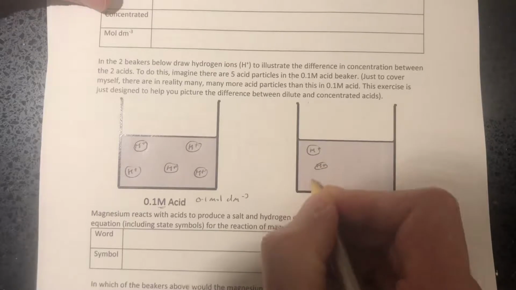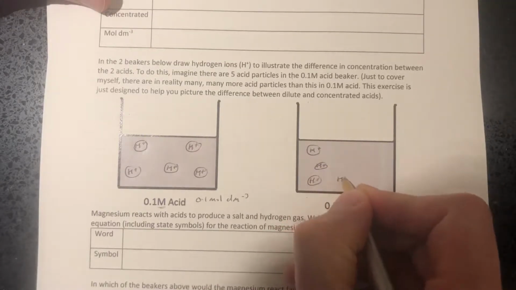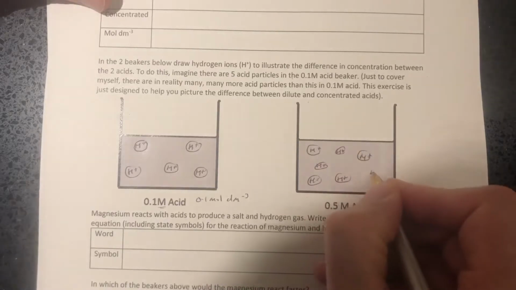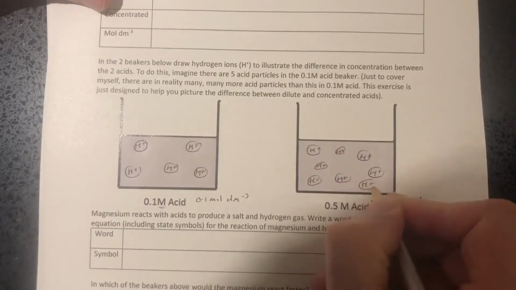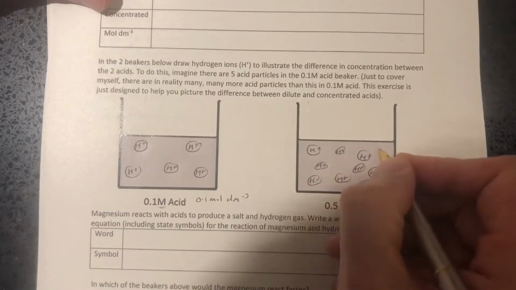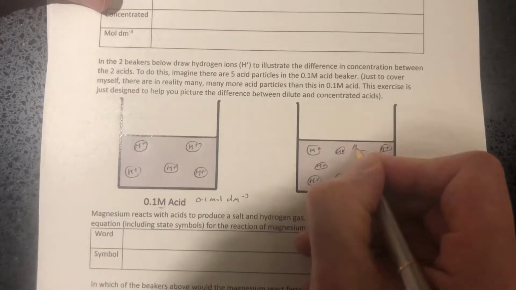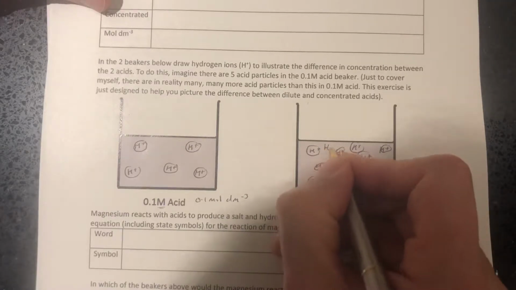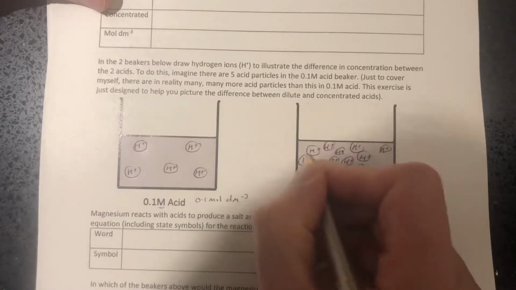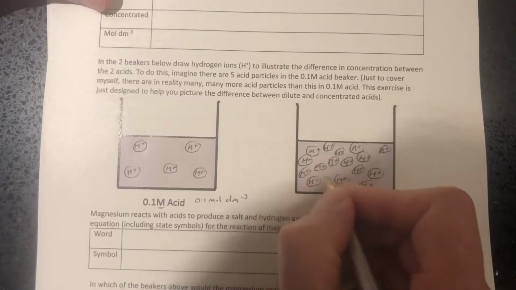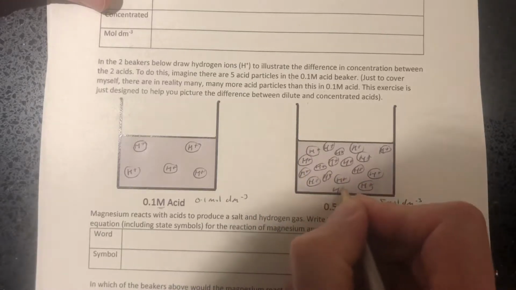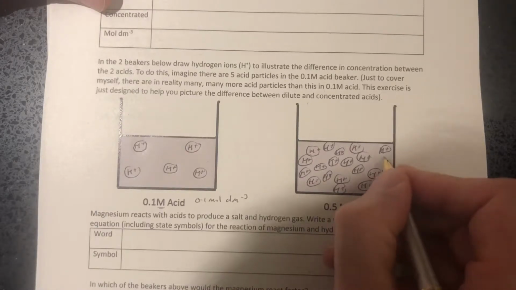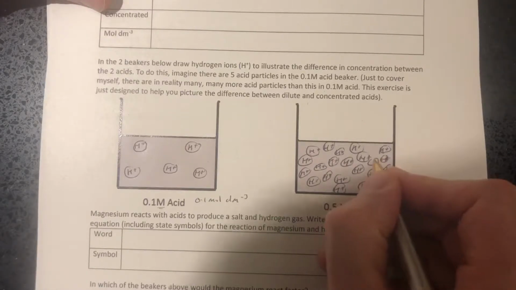So just while I'm drawing these 25 particles out, it's going to take me a while, isn't it? I'm drawing hydrogen ions here because hydrogen ions are, of course, the particle of acid. What I want you to be thinking about is, in which of these beakers is there going to be more collisions?